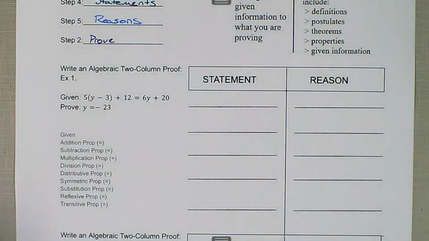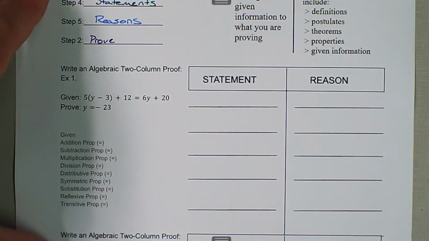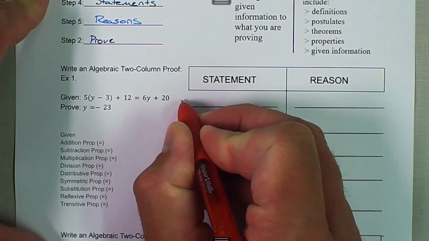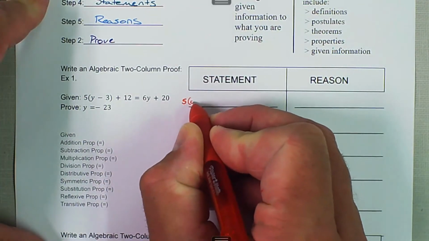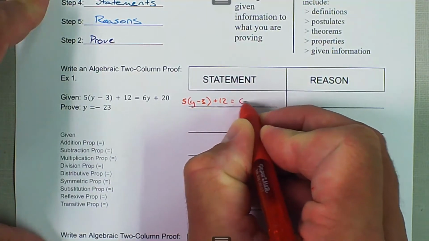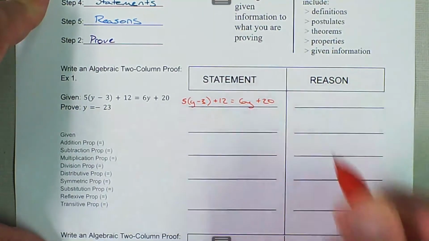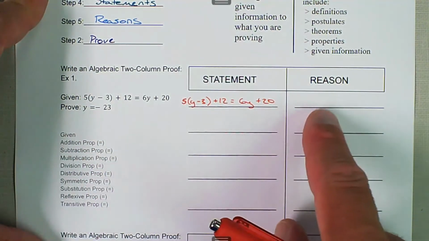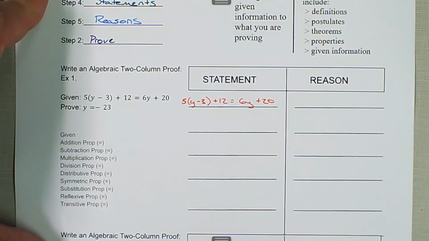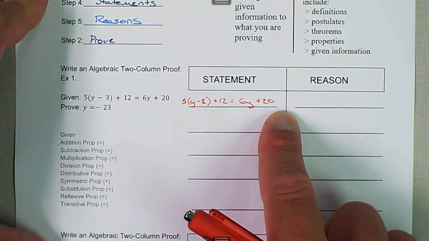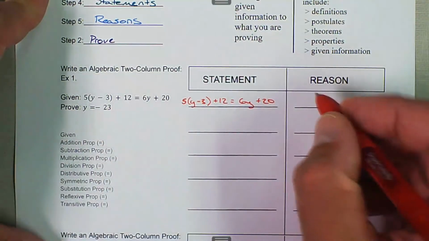The first thing we want to do is go back to our steps, and the first part that was said is find the given. We are given this equation here, so I'm going to write this down as 5 times (y minus 3) plus 12 is equal to 6y plus 20. These are all different reasons that we could include over here on the right-hand side. This is our statement where we stated this equation, and the reason we can say this is because it was given.